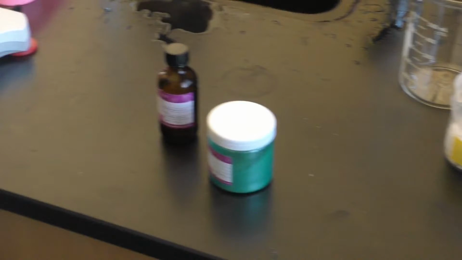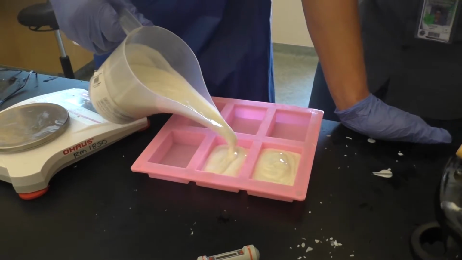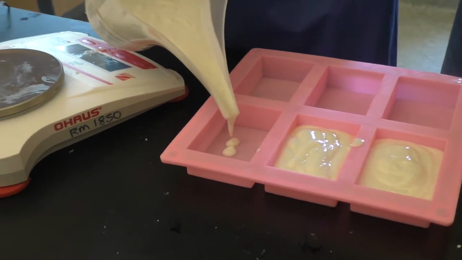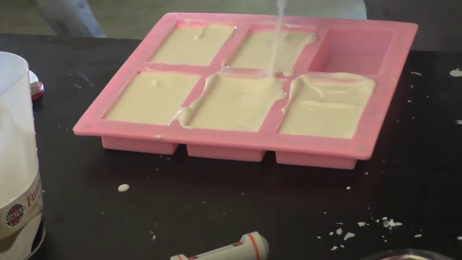After a few minutes of mixing, however, we also added a color and fragrance. This determines how the soap will look and smell. After we were done mixing, we poured out our soap into silicone molds. We chose silicone because they were non-stick and flexible.